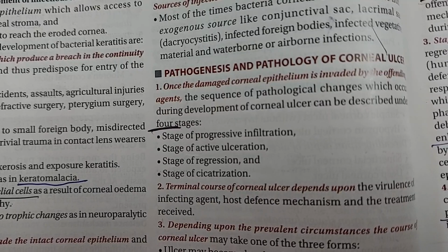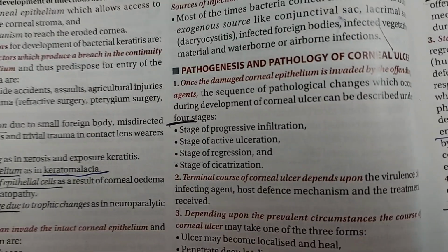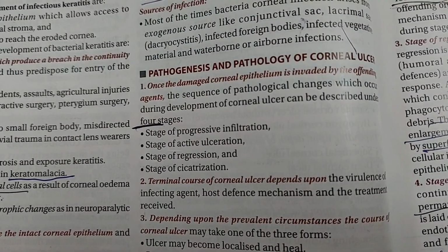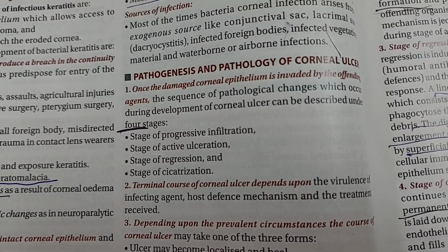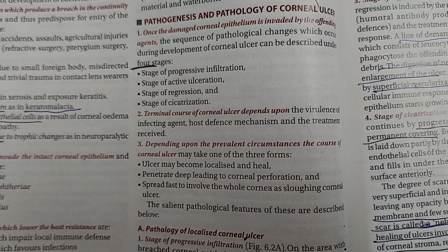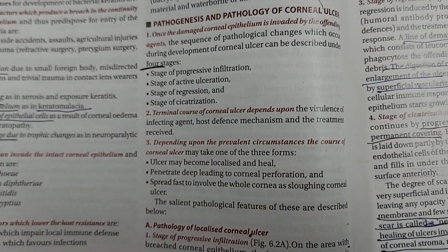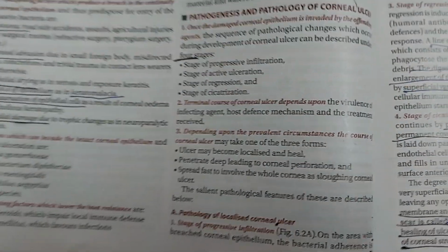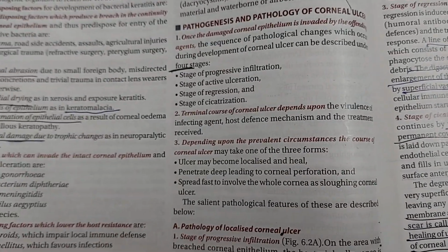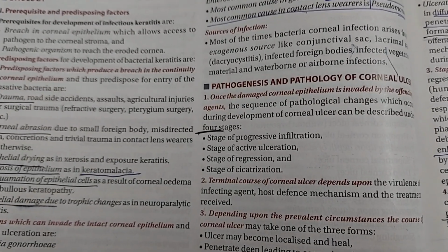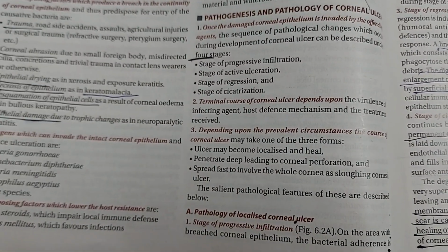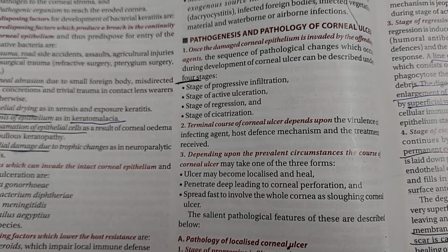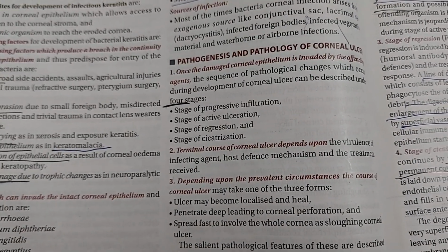What happens in the stage of infiltration, let us discuss further. Okay. First, these are the 4 stages of pathogenesis, and what is the course? All these things we need not mention in the exam because it will be really huge to write. Okay, first, pathogenesis occurs in 4 stages. Again, we are now moving to the pathology of corneal ulcer. Pathology of corneal ulcer we can discuss in 3 subheadings.